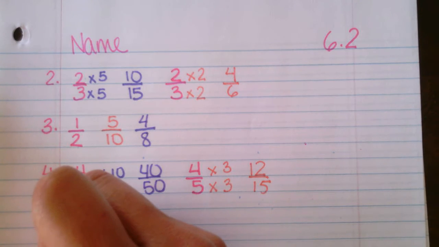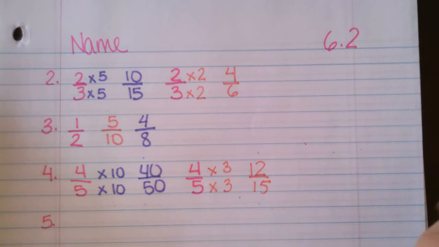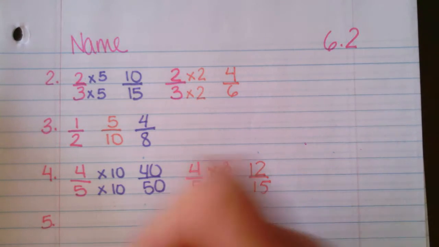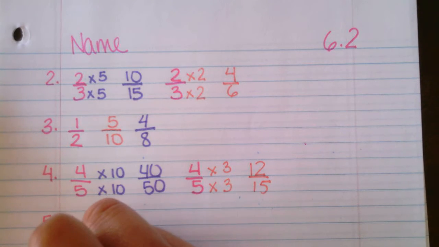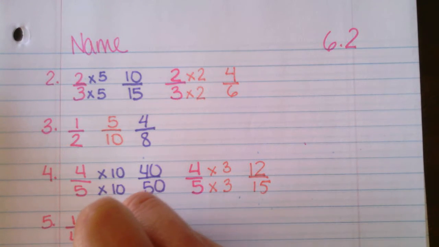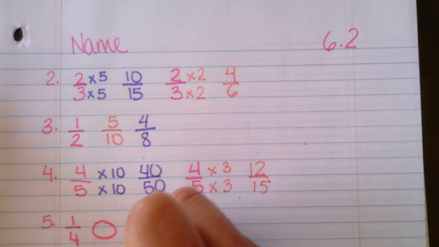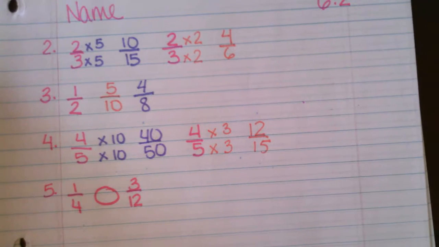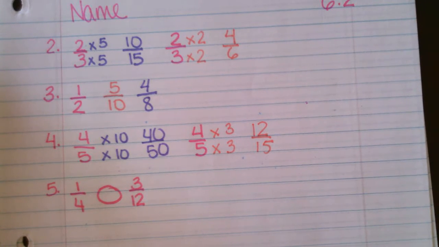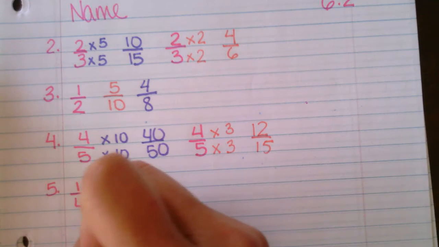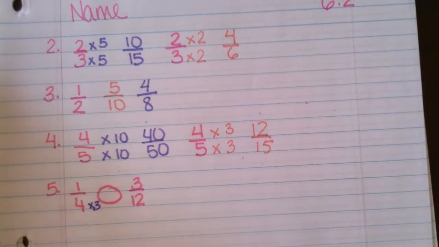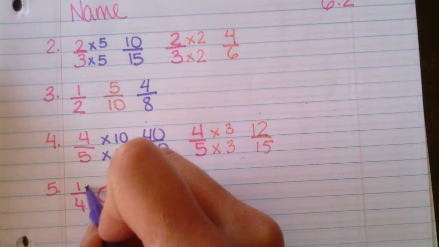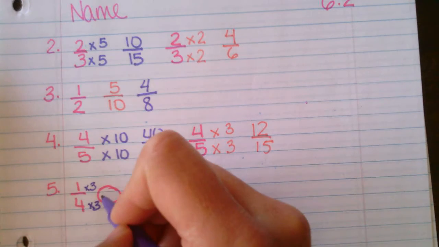All right, this one we've got some comparing with the equal or not equal. So we have our 1/4 compared to our 3/12. So I like to think about, how do I go from 4 to 12? 4 times 3 gives me 12. So whatever I multiply on the bottom, I also need to multiply on the top. And so those are equal.